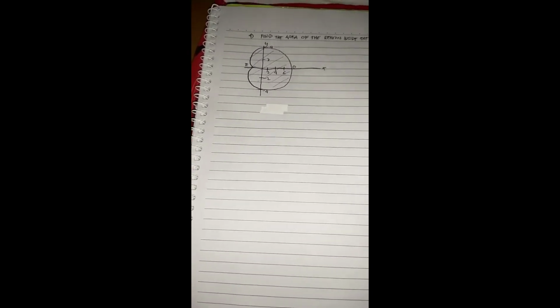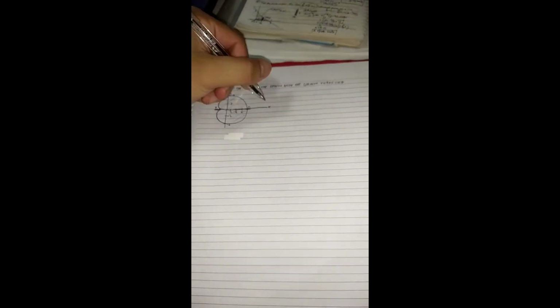So we can cut our curve in half, from 0 to pi.